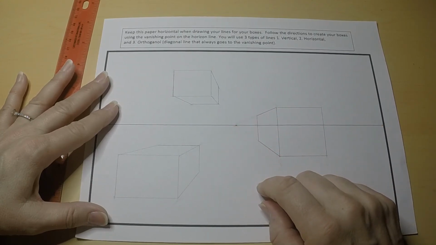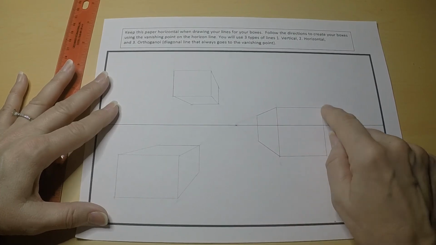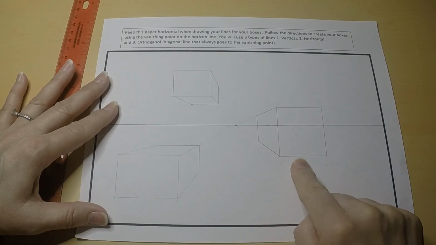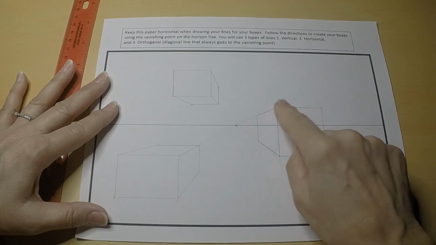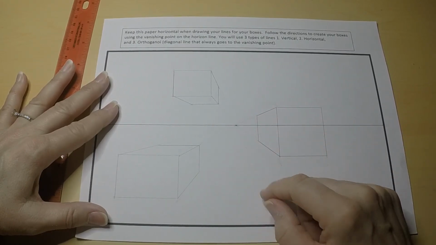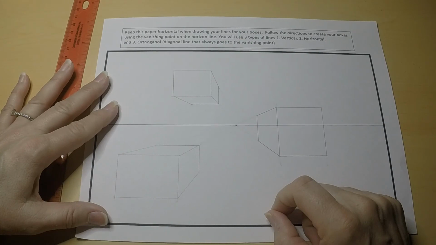And you notice that due to the fact that it is across the horizon line, I only see the front of the box and the side of the box. I don't see the bottom and I don't see the top. Very simple. Once you have drawn your rectangle and your 2 orthogonal lines, you simply just have to draw your back vertical, because that's all you would see in your perspective of that box.